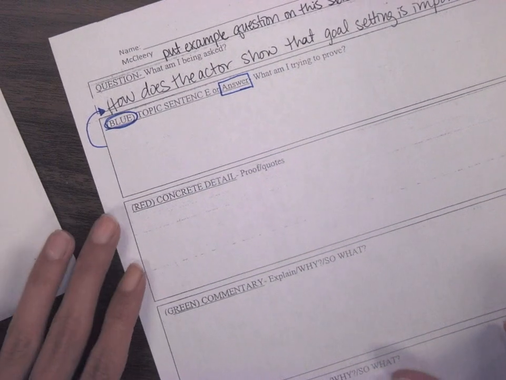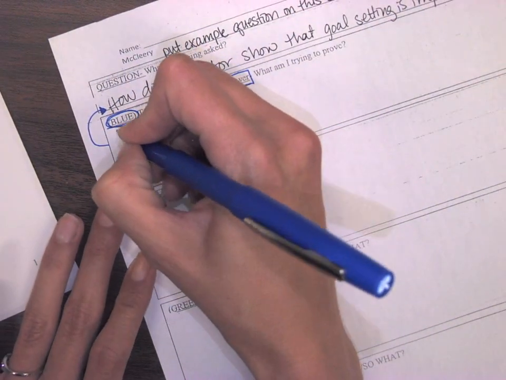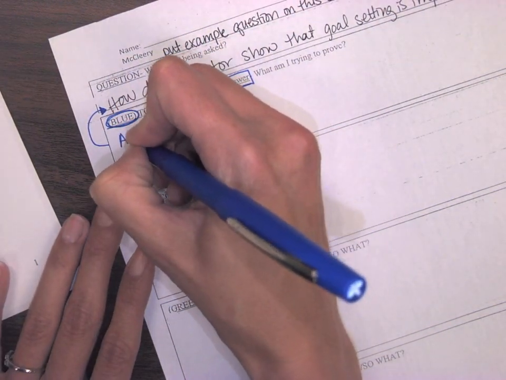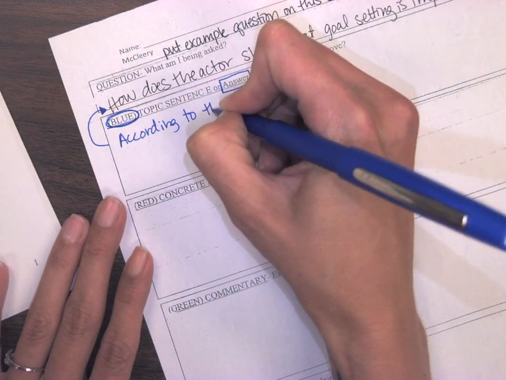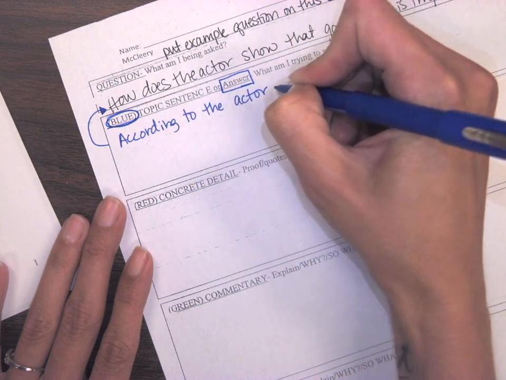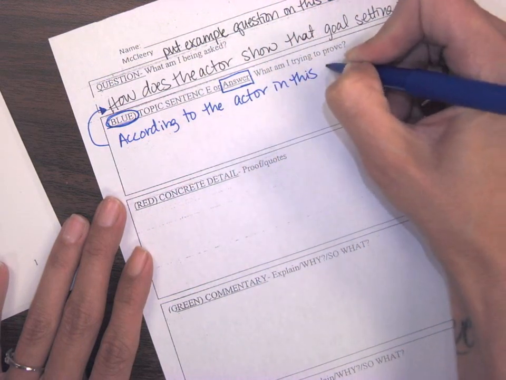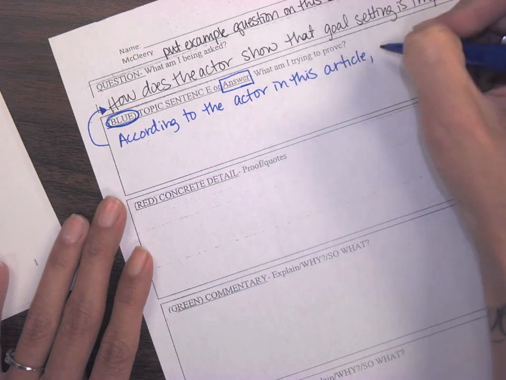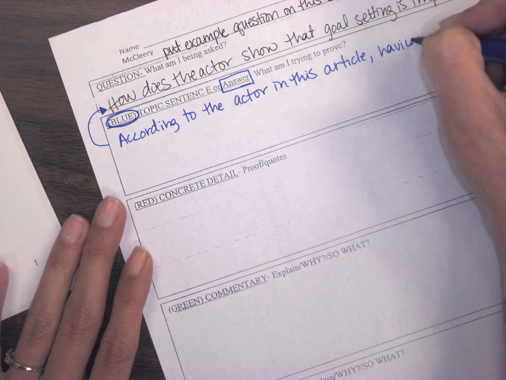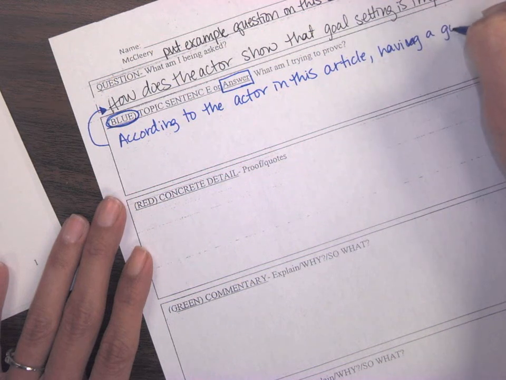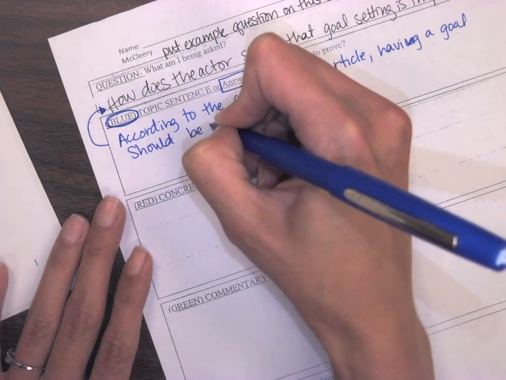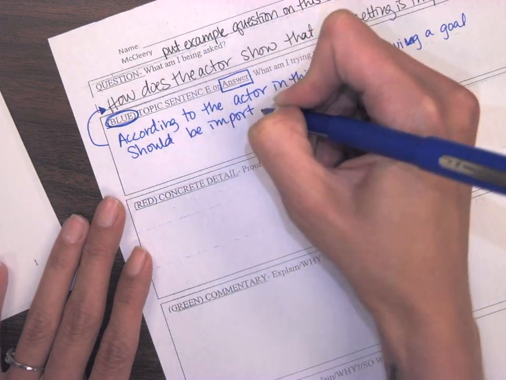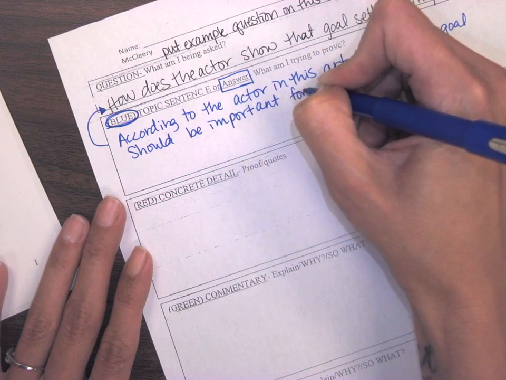So my example, again, this example is in the PowerPoint, so I'm just going to use that as my example. So here's my answer to that question. According to the actor in this article, having a goal should be important for everyone.